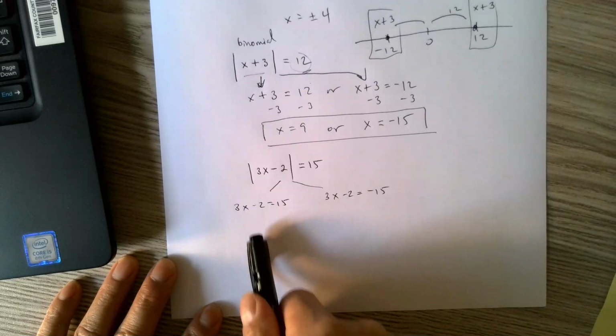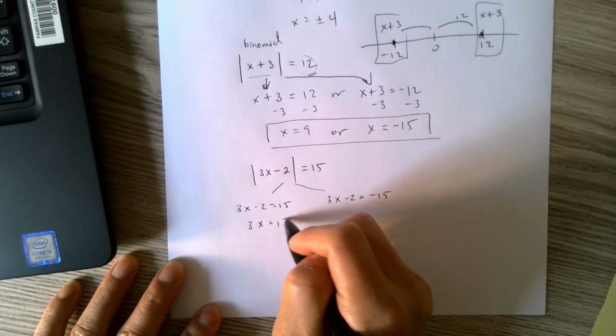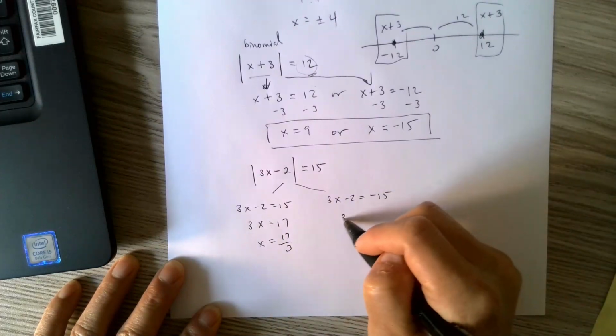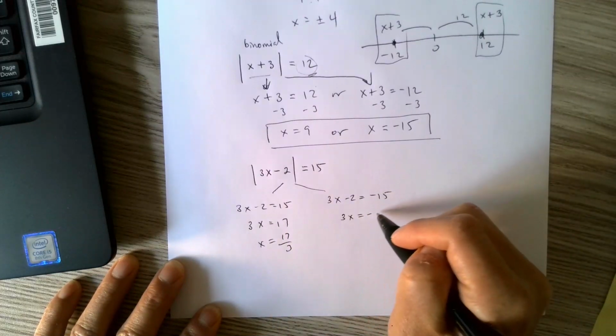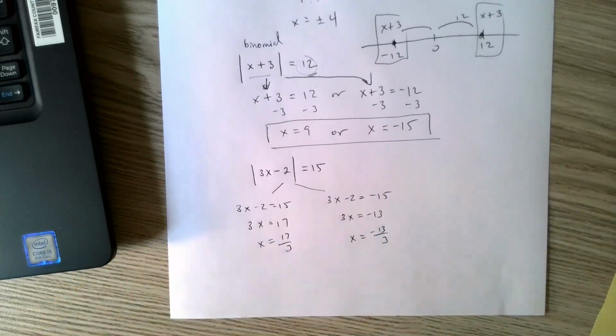And now I solve each one separately. And there are my two solutions.